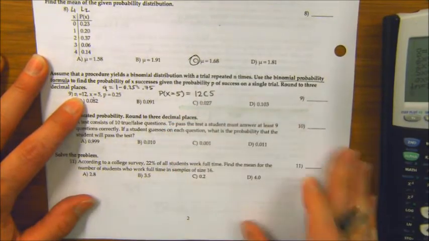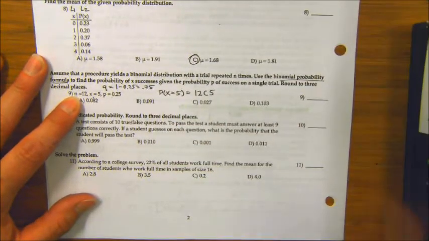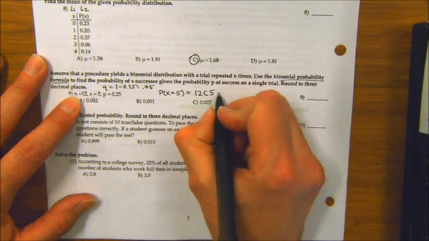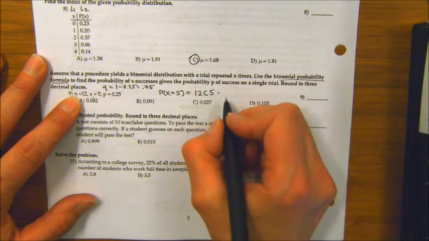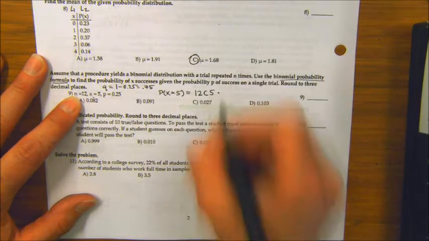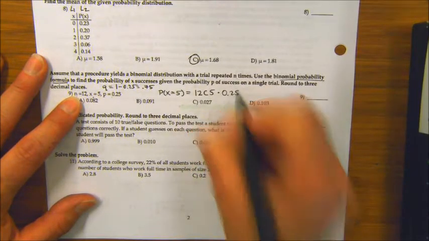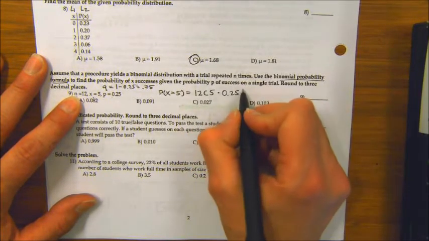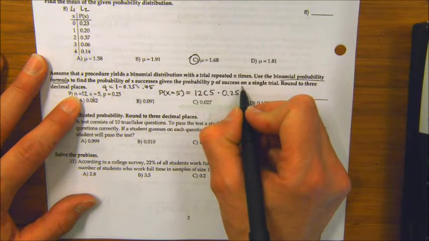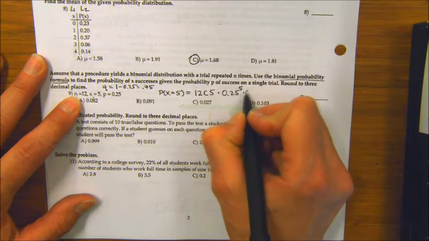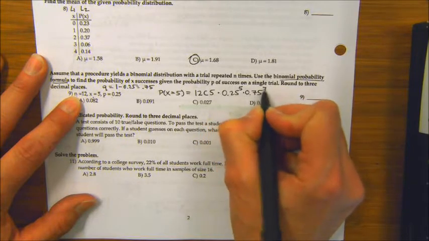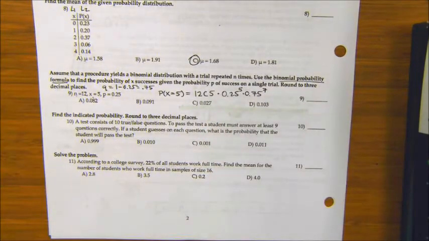So in how many ways can we have 5 successes among the 12 trials times the probability of the success? I'll get to your question in a second. 0.25 to what power? How many successes? 5. And how many failures? 7. If we have 5 successes, we have 7 failures.